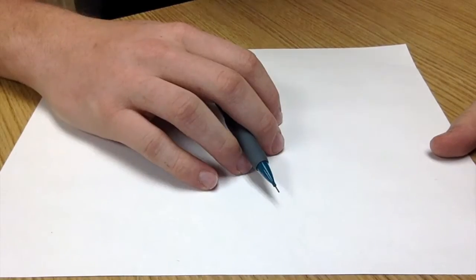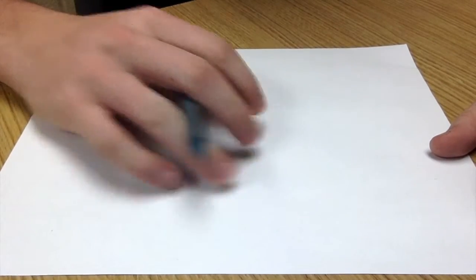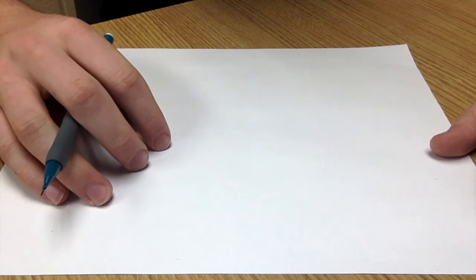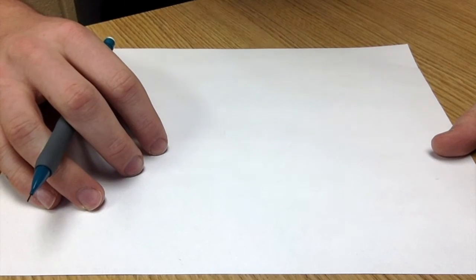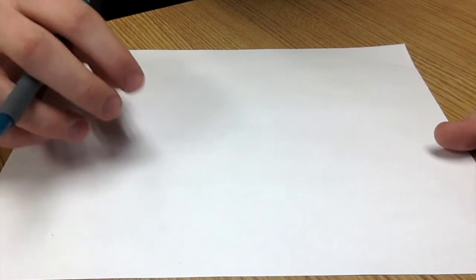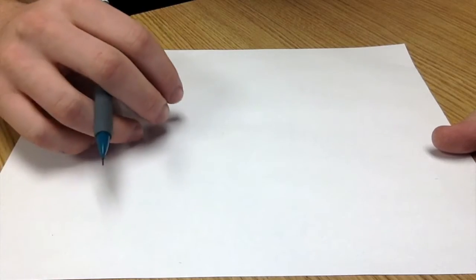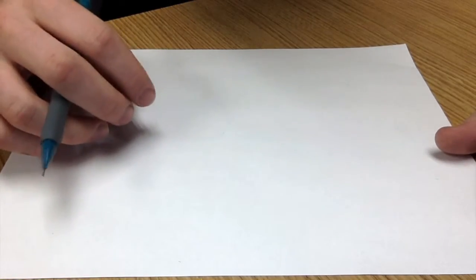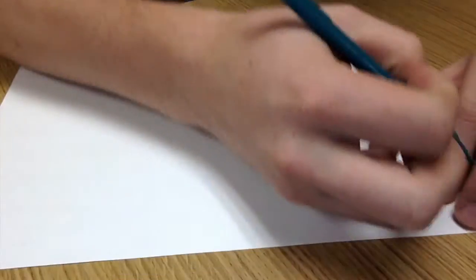Hello class, today we will be learning about geometry and different angles like the right angle, obtuse angle, and acute angle. Also we will be learning about circles and what diameters are and what a radius is. So let's get started. We'll start off with the right angle.